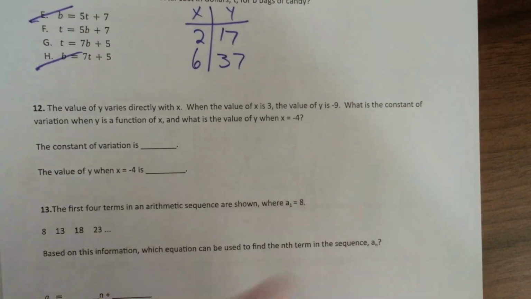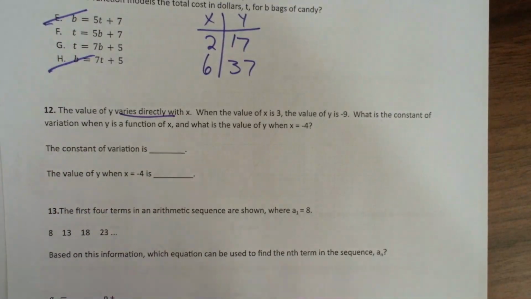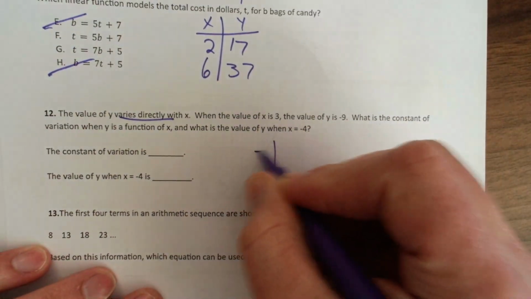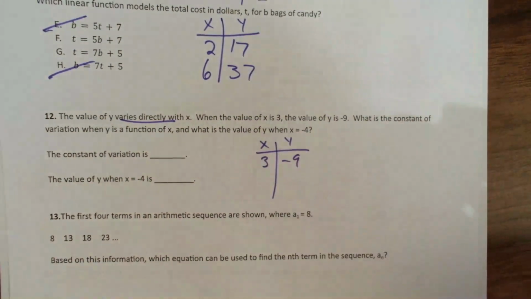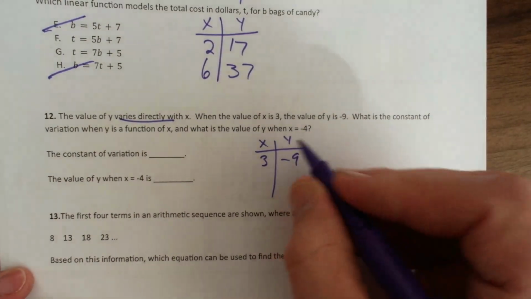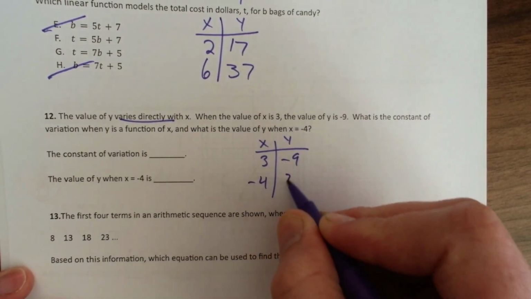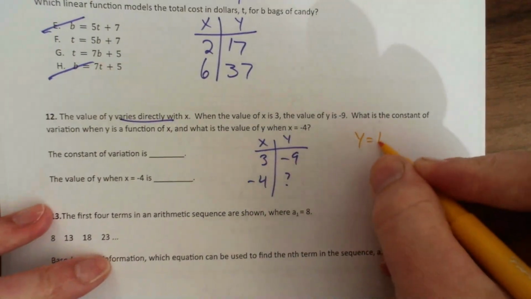Number 12, the value of y varies directly with x. When the value of x is 3, the value of y is -9. What's the constant variation? And what's the value of y when x is -4? Remember, the constant variation is this: y equals kx.